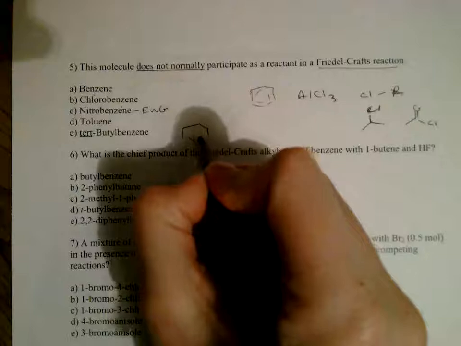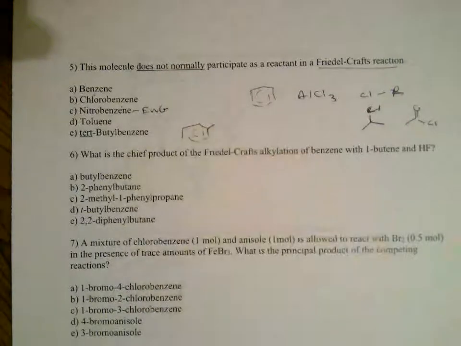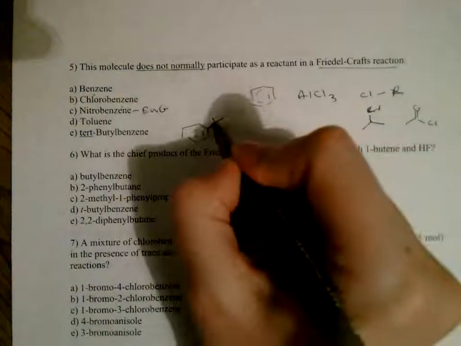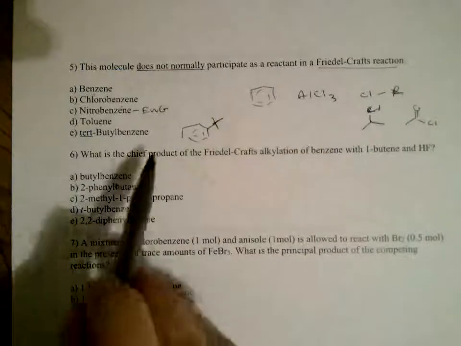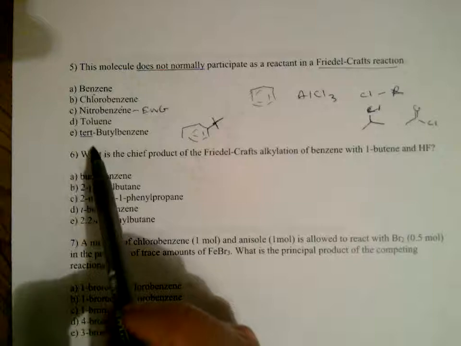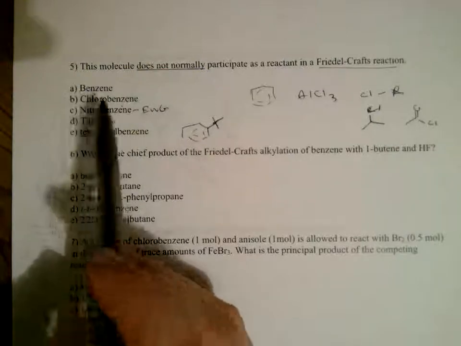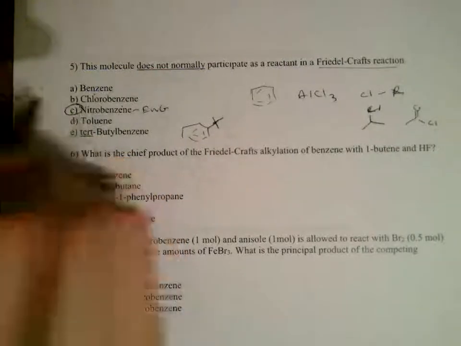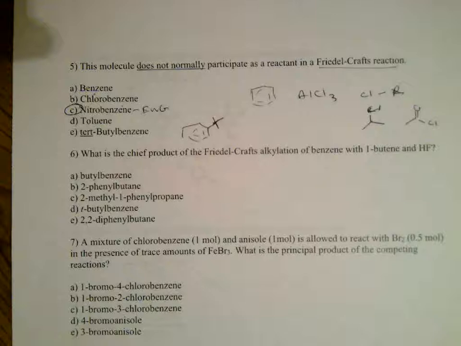Toluene, you should have that memorized from chapter 14. It's just a CH3 group, so that's weakly activating. And then tert-butylbenzene looks like that. So it's also just weakly activating. So all these are activated or weakly deactivated, except nitrobenzene, which is strongly deactivated with a very strong electron withdrawing group.